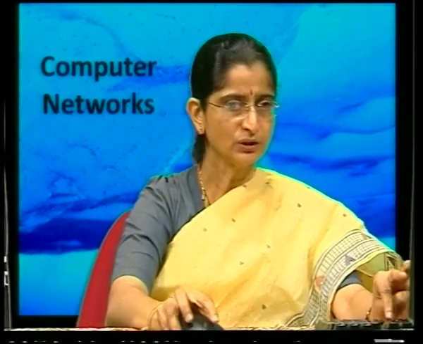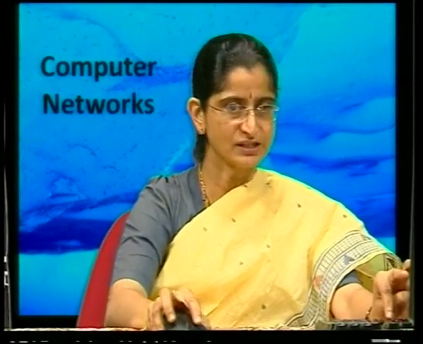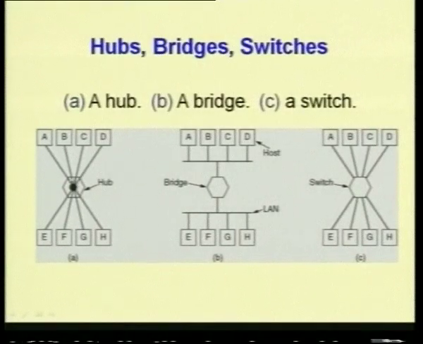So just to give you an example of what these devices look like. A hub is a device which will have point connections to which different nodes will be connected. But remember that a hub works like a repeater. That is, if a transmission comes in from a node A, it will be transmitted on all the other links as well. B, C, D, E, F, G, H, everybody will receive that transmission. So that is how a hub works.